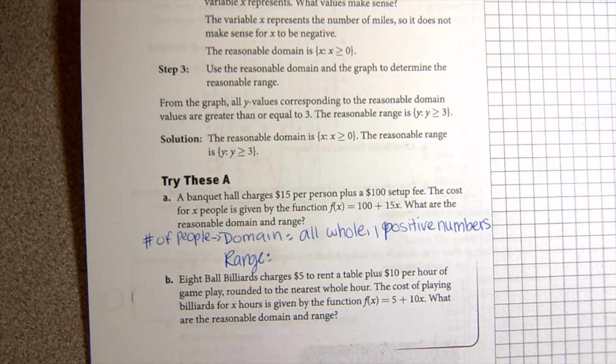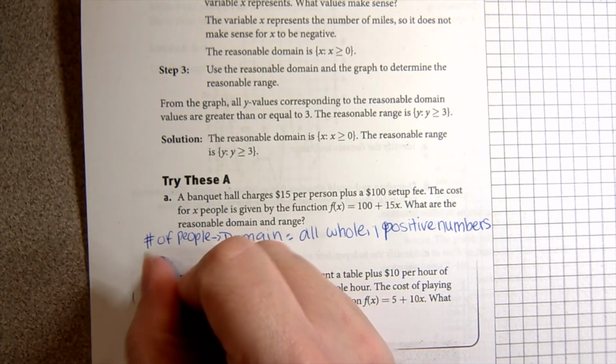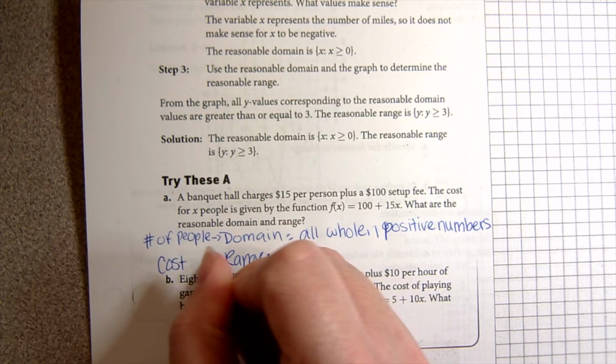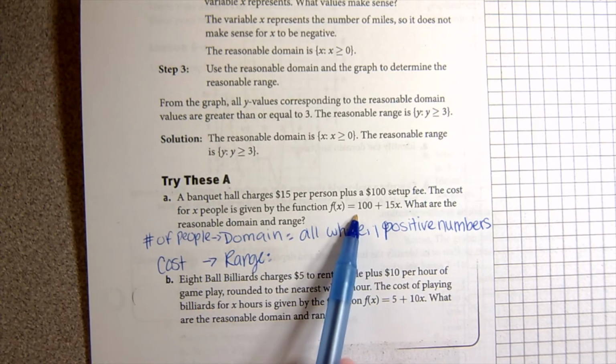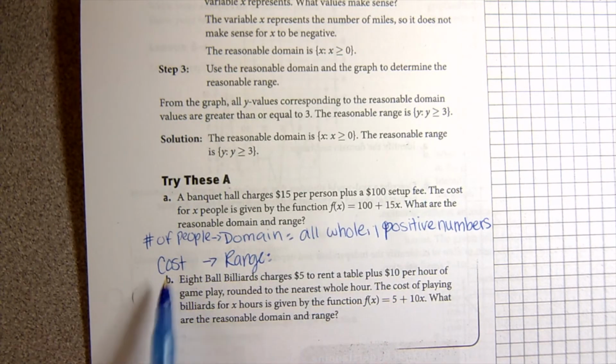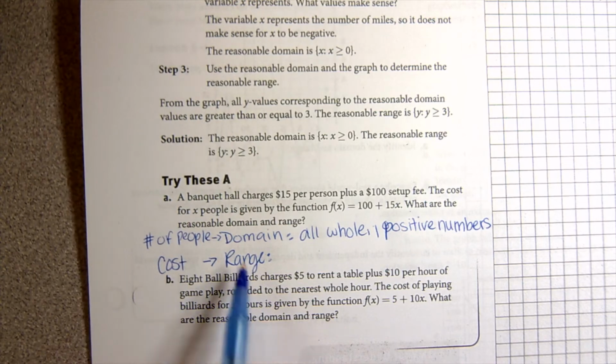So what values represent the range? What variable? Y. And what does y stand for in this situation? The cost. You plug in the number of people into this function, and it tells you how much it's going to cost. So the cost is the range.